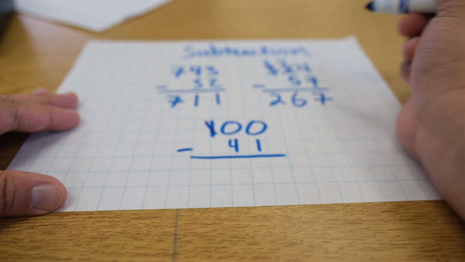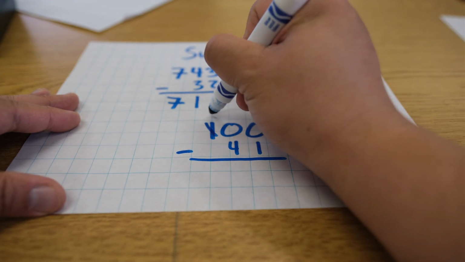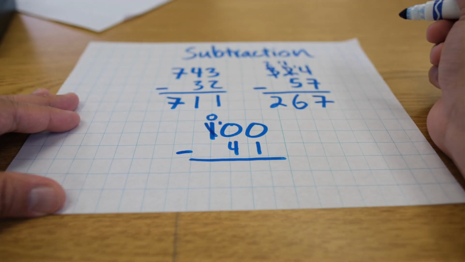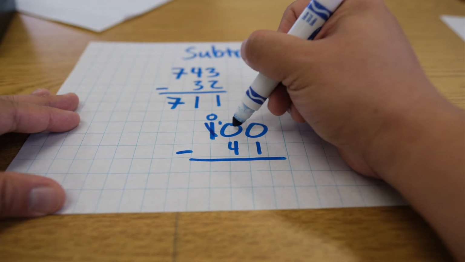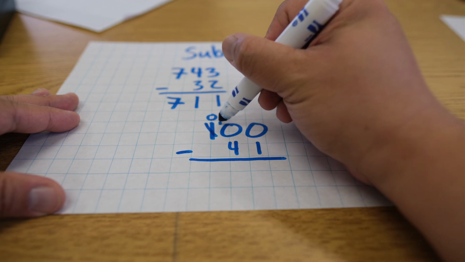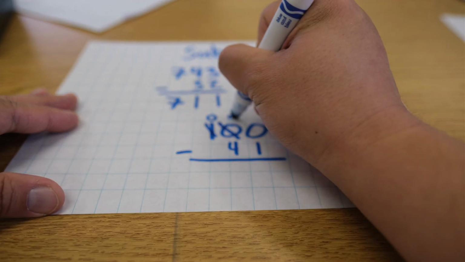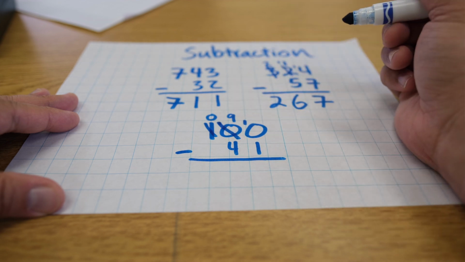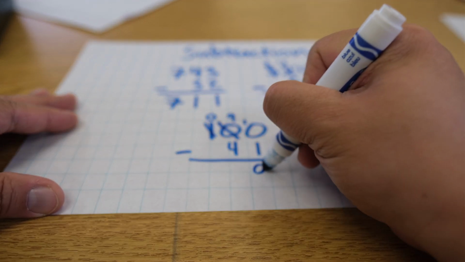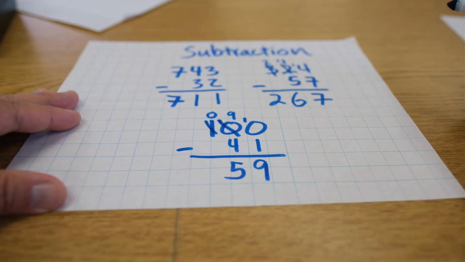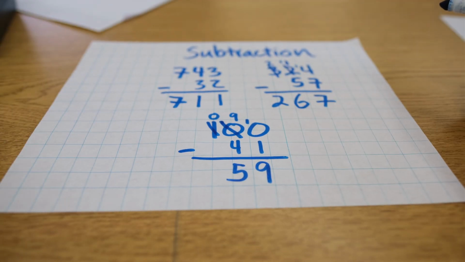So I'm gonna borrow from this 1, and this 1 then turns into a 0 because there's no more. Put the 1 over here. So now this is a 10. Well, now I can borrow out of this 10. That becomes a 9, and this 0 becomes a 10. So 10 minus 1 is 9. 9 minus 4 is 5, and then 0 is just nothing. So the answer here is 59.